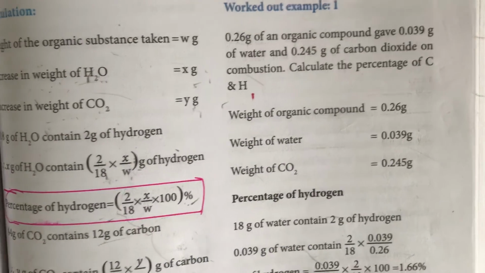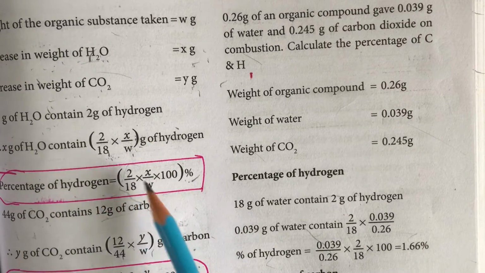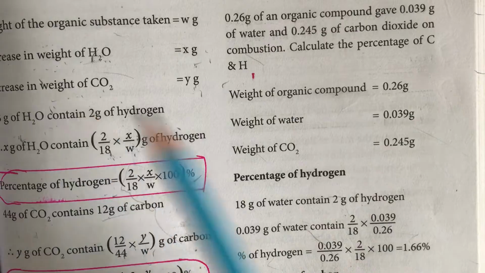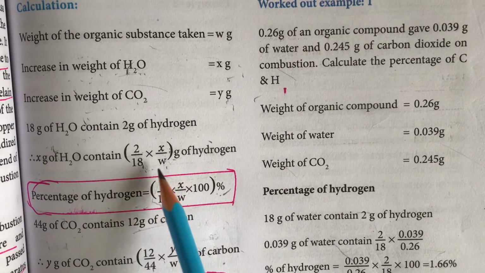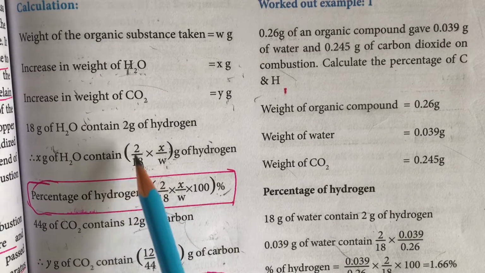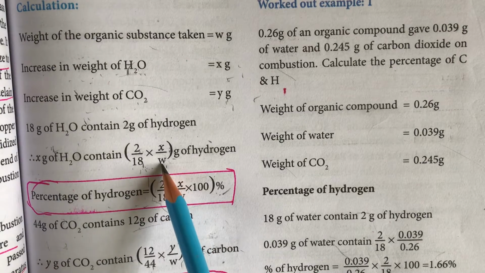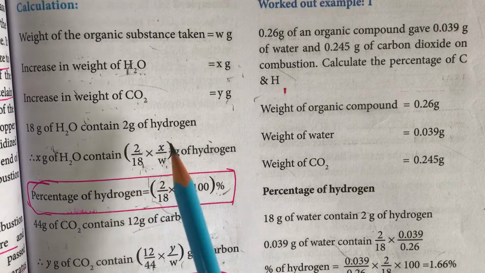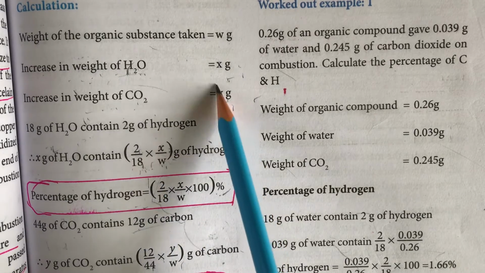Now the formula to calculate hydrogen. How to calculate the weight of hydrogen present in an organic compound? Here 1 mole, 18 gram of water, contains 2 gram of hydrogen. The initial organic compound weight is W gram, and the W gram of organic compound gives X gram of water.